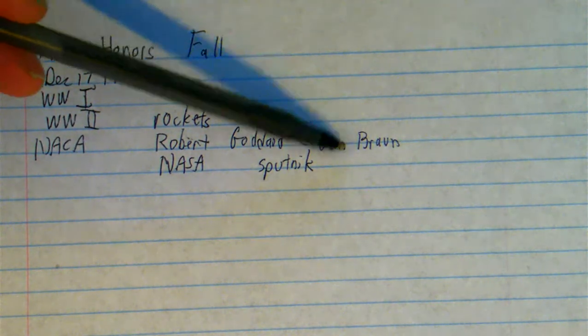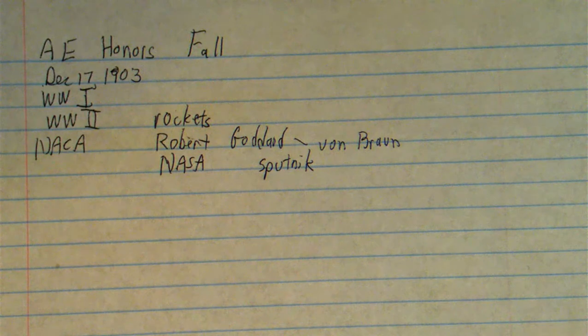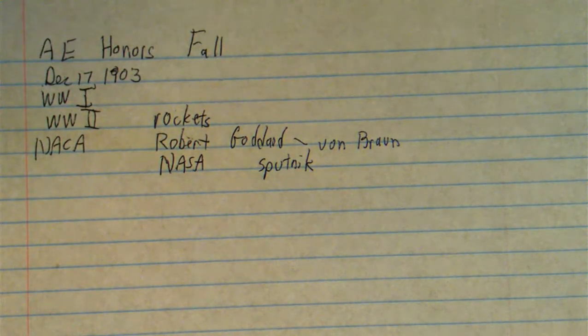At the end of the war, von Braun and some of his top scientists were snatched by the US, and the other half of the scientists were snatched by the USSR.